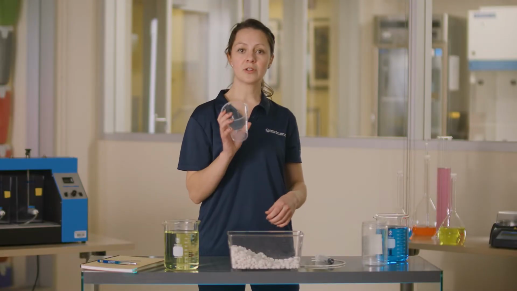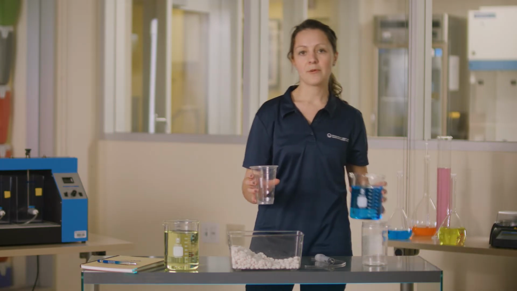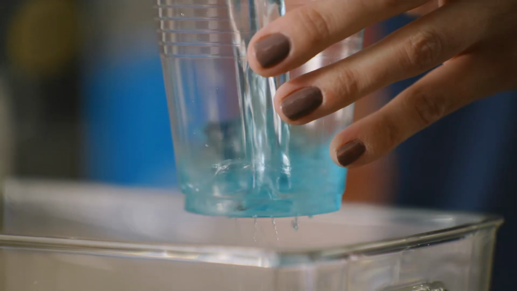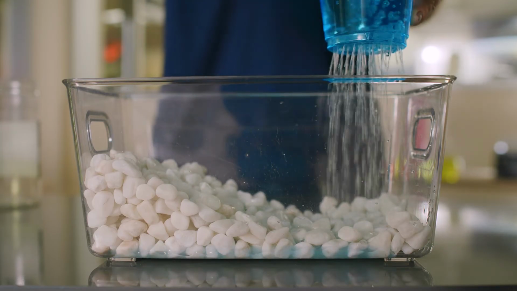So now we're gonna make it rain. So grab your cup with holes in the bottom, and we're gonna grab our colored water, and we're gonna pour it over the whole model. Refill as needed.